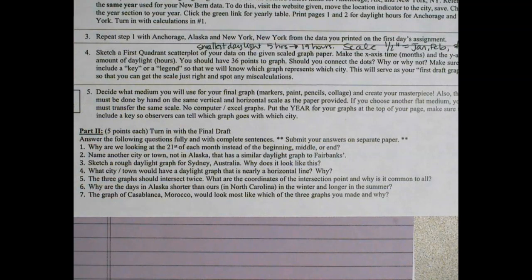So the last part, decide what medium you will use for your final draft: markers, paint, pencils, collage. Create your own masterpiece. Also, this must be done by hand on the same vertical and horizontal scale as the paper provided. I'm not providing paper. Sorry, mark that out. I'm not giving you paper. You figure out your own paper. If you choose another flat medium, you must transfer the same scale. What's our scale? Half an inch. No computer or Excel graphs. I want you to graph it yourself.